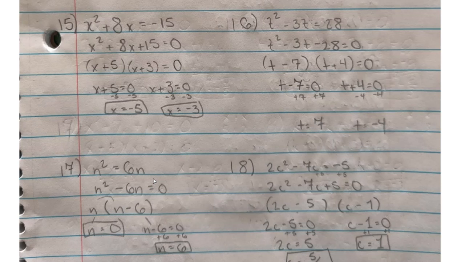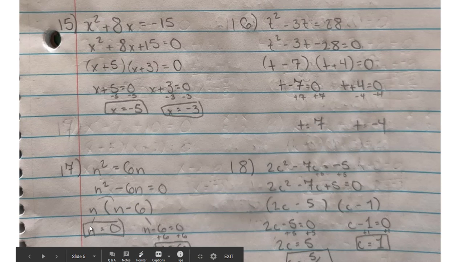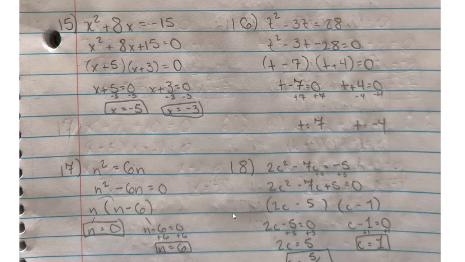Okay, 17. 17 is a lot like 11, and I think it was 3. We are going to subtract 6n from both sides to get it into standard form. Factor out the n. That n is one of our factors, therefore it equals 0. N minus 6 is the other factor. She forgot the equals 0 here. Oops, like father, like daughter. And she's added 6 to both sides. N equals 6. We're good to go.